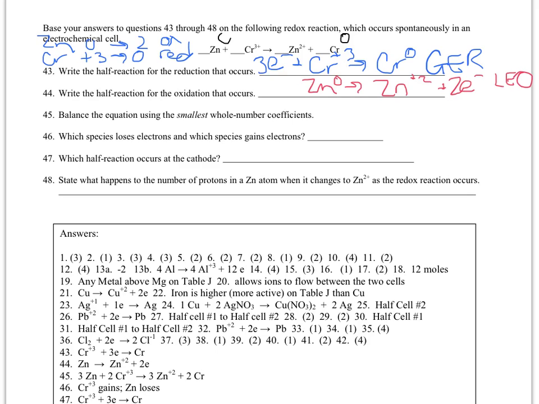Lastly, it tells us to balance the reaction with the smallest whole number coefficients. Now, looking at the reaction, it appears to be balanced because there is 1 zinc on each side and 1 chromium on each side. But when we look at the mathematical expression, it is not true because 0 plus 3, or 3, does not equal 2 plus 0, 2. So what we're going to have to do is make sure that the number of electrons gained by the chromium is exactly equal to the number of electrons lost by the zinc.